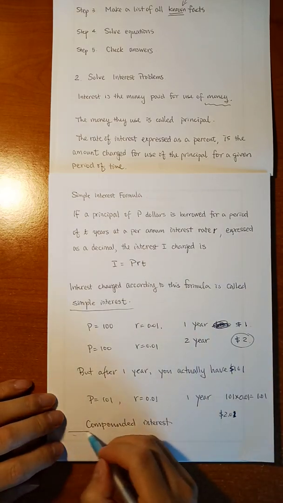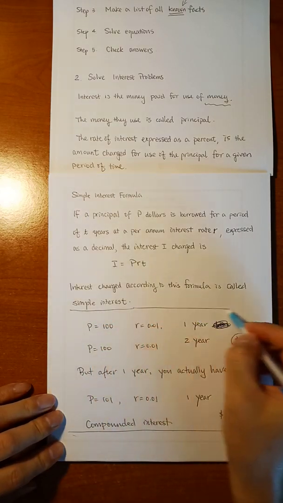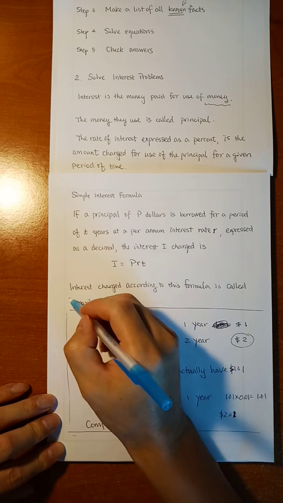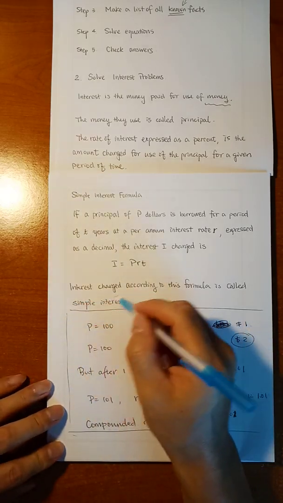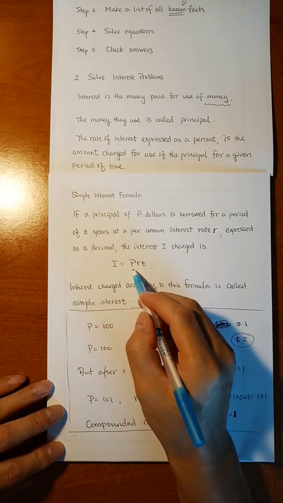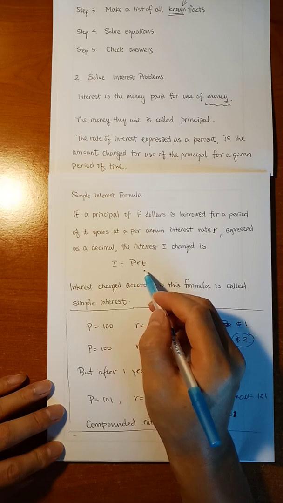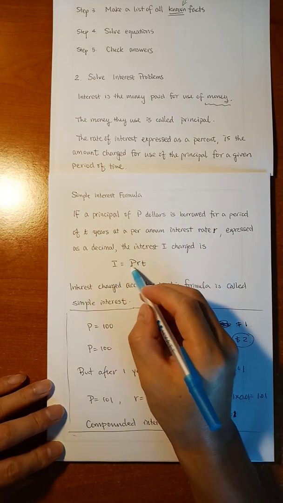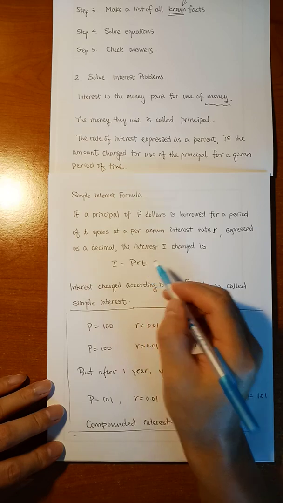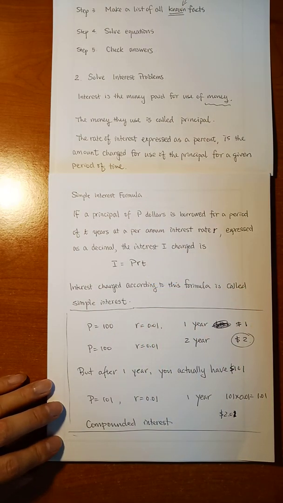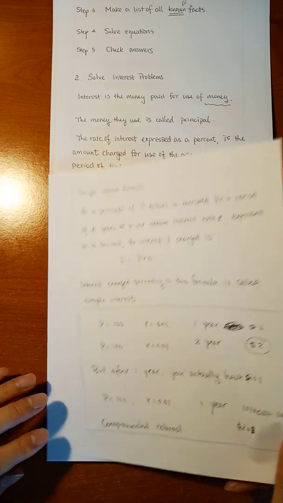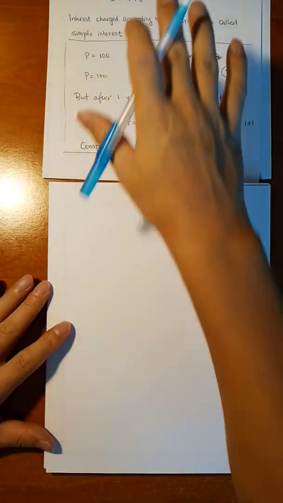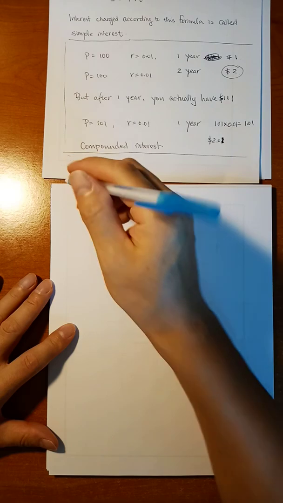We will learn this later, but so far just keep in mind we have simple interest. The interest I is the principal times the interest rate R times the time T. Okay, now let's see an example. That's the idea, so let's see a concrete example.